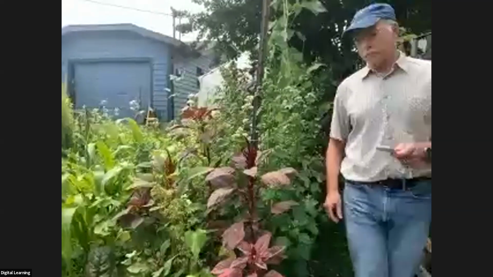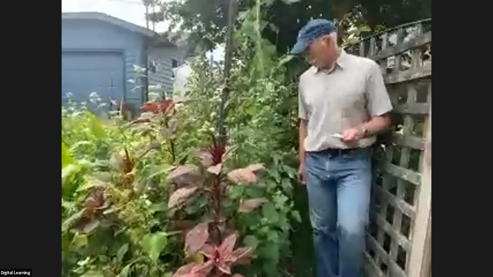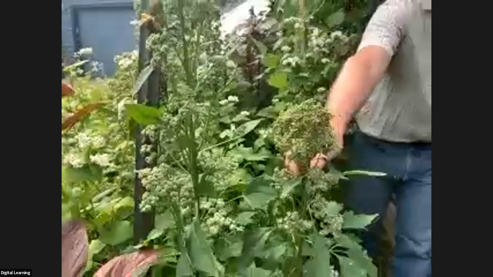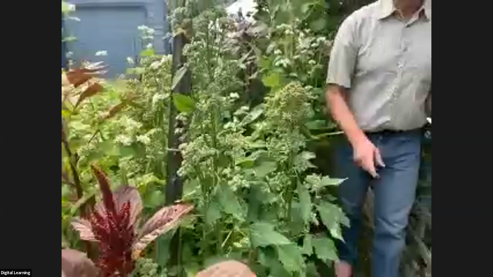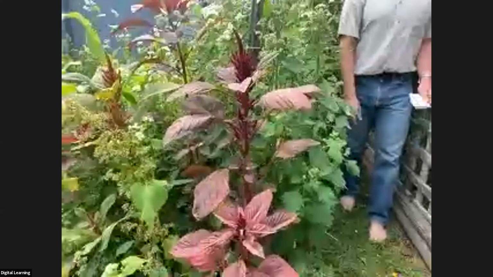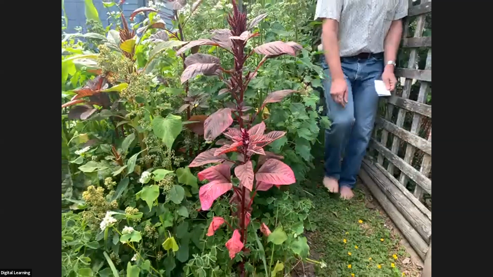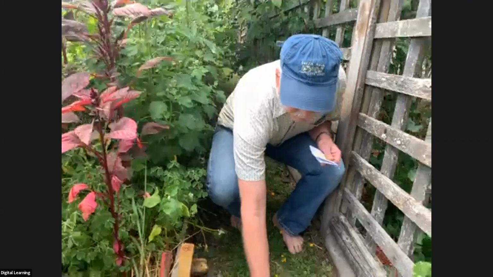Now I just want to maybe check that quinoa out again. So this is the quinoa here, right? Right here. Yeah. So there's the quinoa. And then the next one you're going to talk about here is amaranth. This one here. Look at that beautiful color. And here are the seeds of amaranth. Right. And then we can show the slide after.